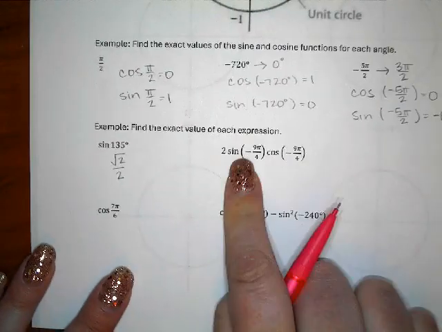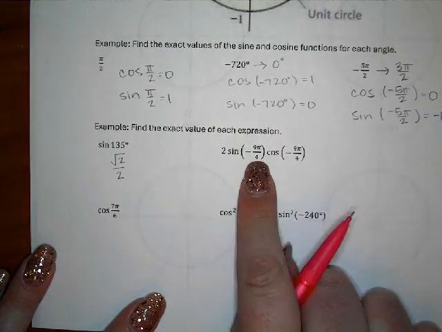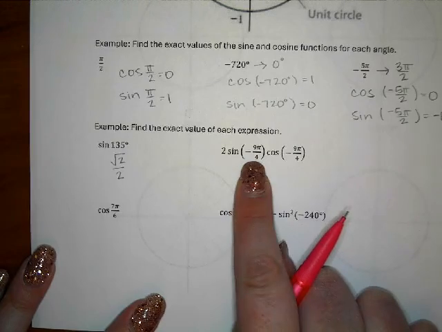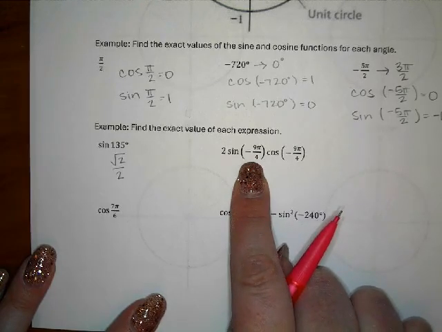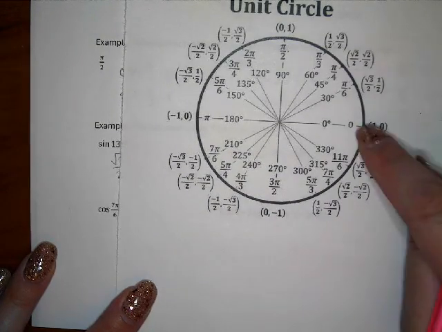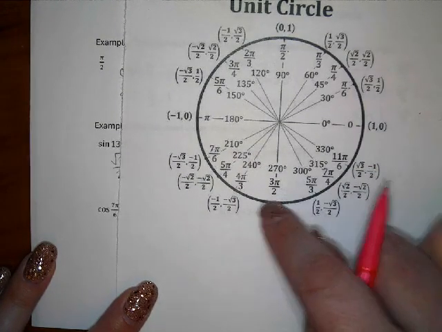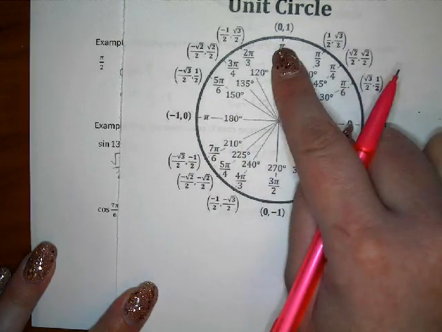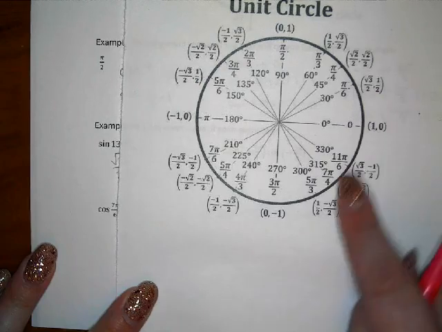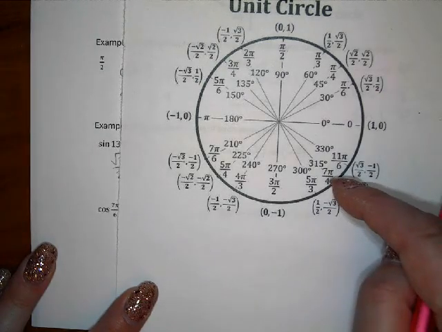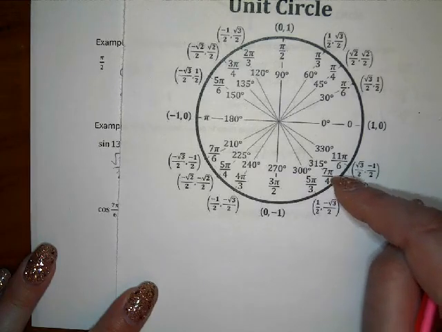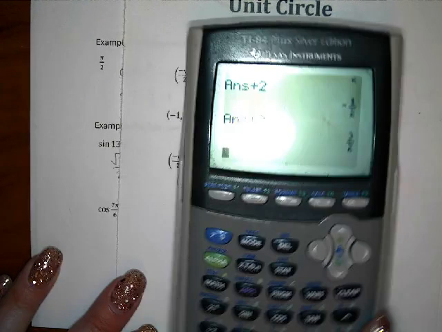Next, we have 2 times sine of negative 9 pi fourths. So for negative 9 pi fourths, I probably want to find an angle that is coterminal to that, or I could just count backwards. So I could say negative 1/4, negative 2/4, negative 3/4, negative 4/4, negative 5/4, 6/4, 7/4, 8/4, 9/4. So negative 9/4 is the same as 7 pi fourths. But I could also just add a full circle.